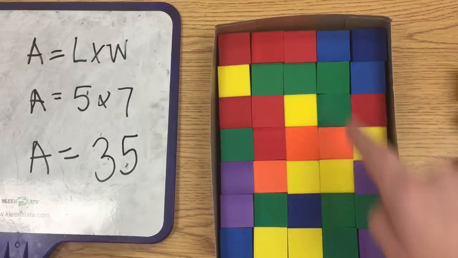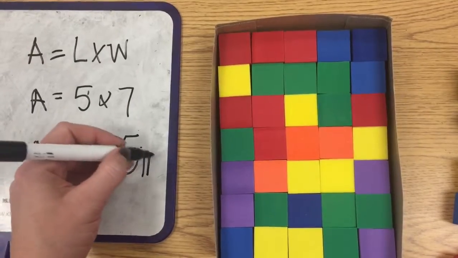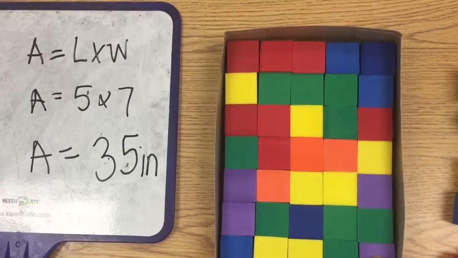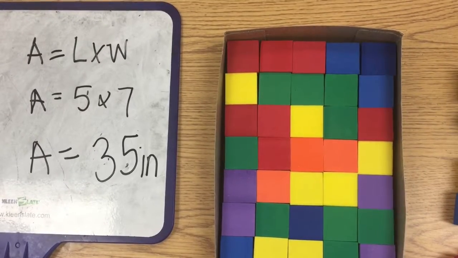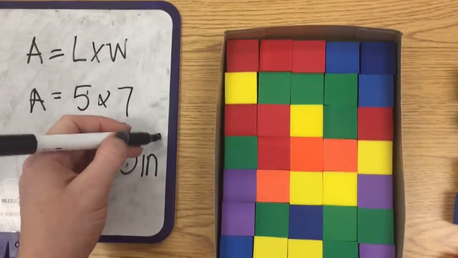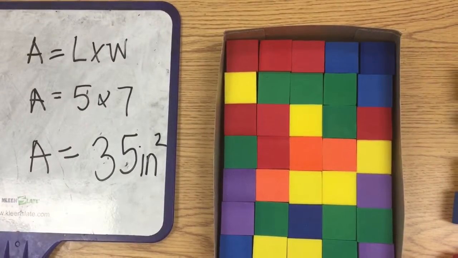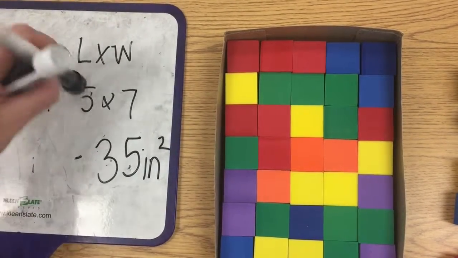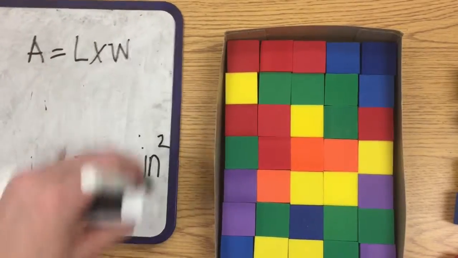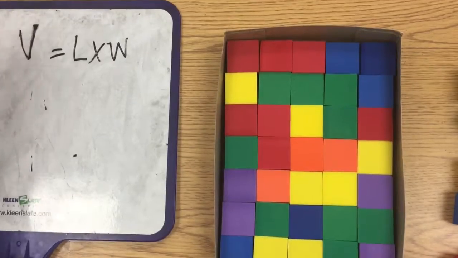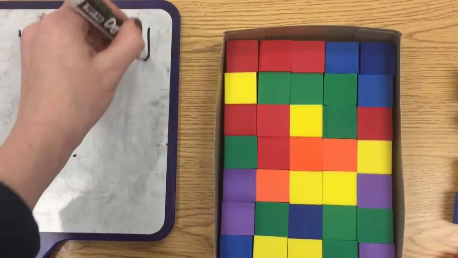So when we're doing our unit, we're talking about inches because my foam cubes are inches. And we have length times width. So how many dimensions do we have? We have 2. So we're going to square it. So today what we're going to talk about is volume. Now when we talk about volume, we just add one more dimension. So volume equals length times width times height.